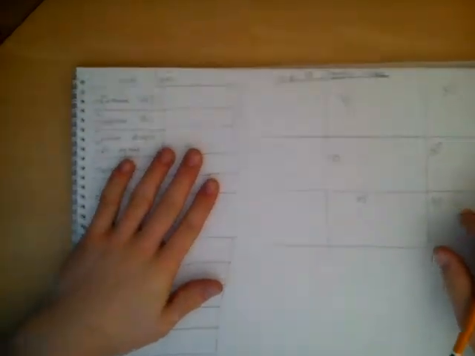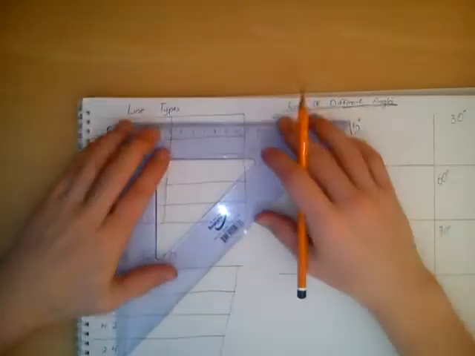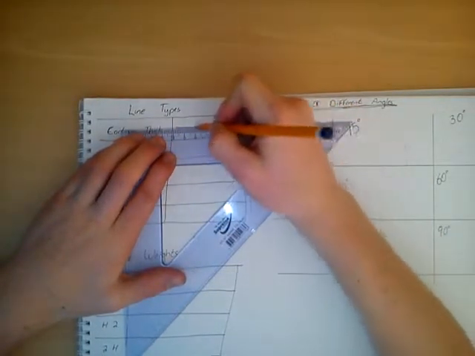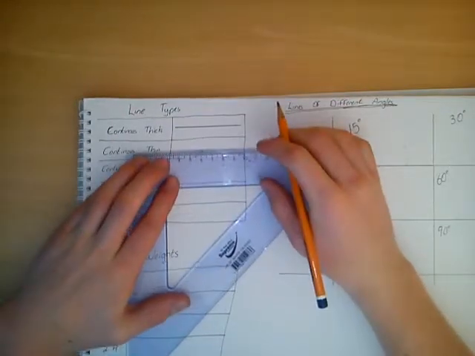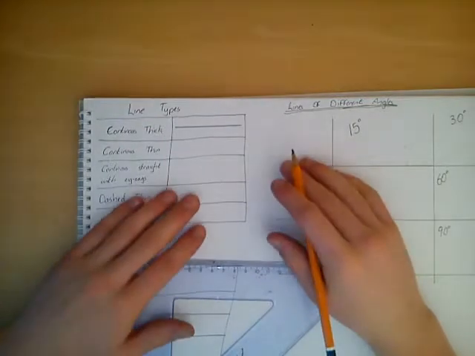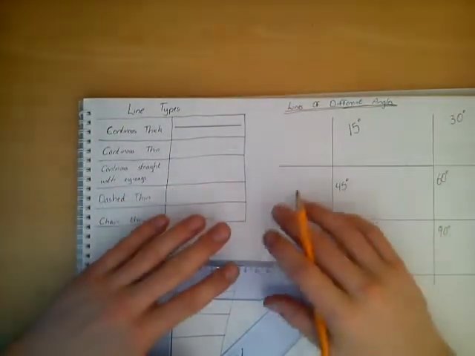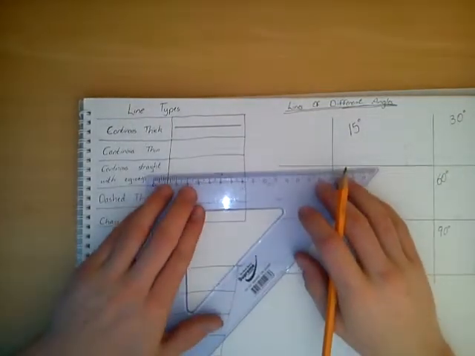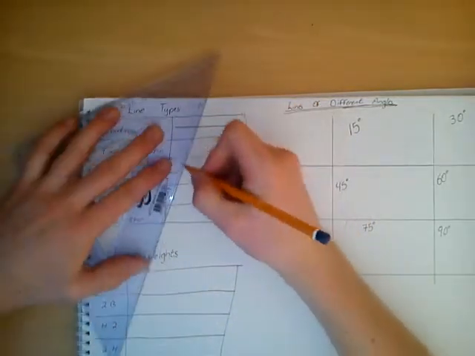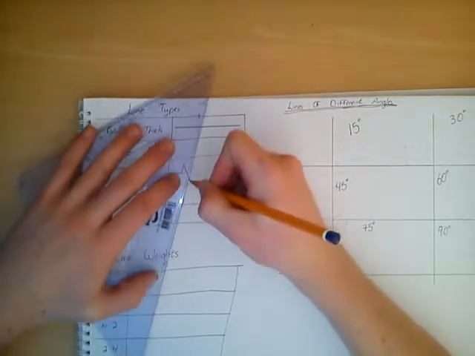So first of all I'm going to start with the line types, and we have a continuous thick line, which is used when showing the outline of a piece when drawing. Then we have a continuous thin line. This is used when bringing lines from one area to another but are not permanent lines. Then we have a continuous zigzag line, which is used when showing cross-section details in the drawing.